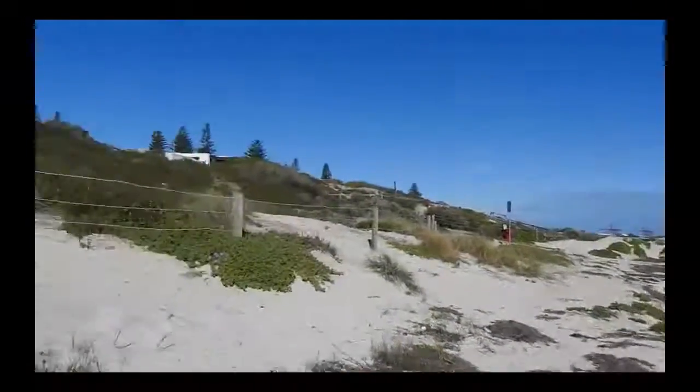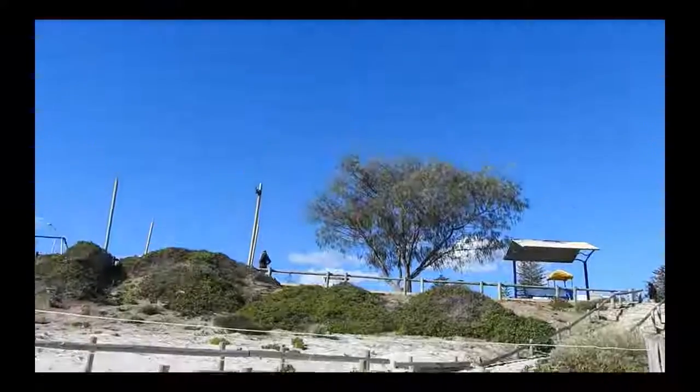And that's the park at the bottom of Princes Street.